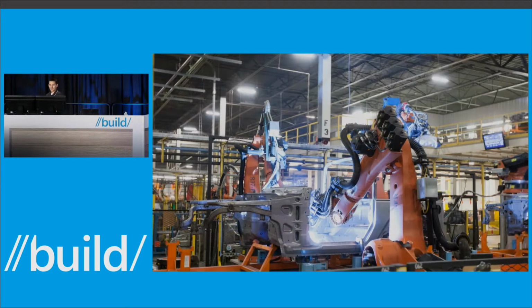And a question we get asked a lot is, you guys launched this service called Azure Data Factory. Why the heck did you call it Data Factory? What are you trying to do with this service?